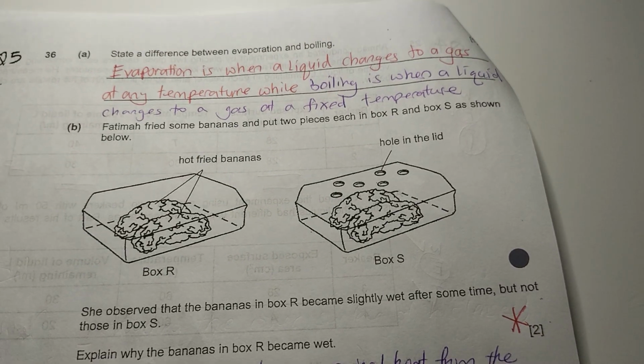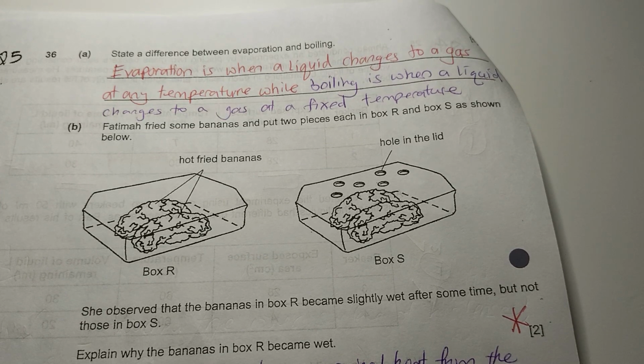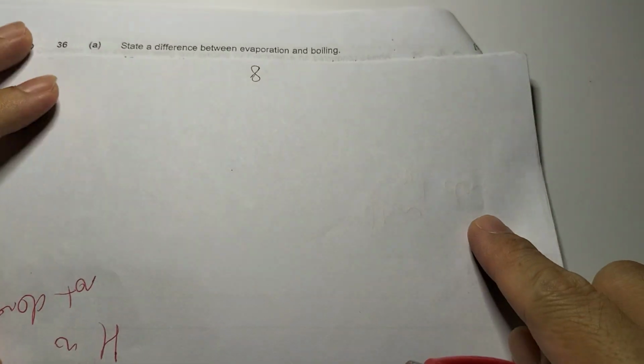Now in recent years, this kind of question is more and more popular. What kind of question am I referring to? Questions that ask students to recall the definitions of a certain concept, for example, evaporation and boiling. So you need to know what evaporation means, and what boiling means. Sometimes there could be questions like what does pollination mean, what does seed dispersal mean, such questions.